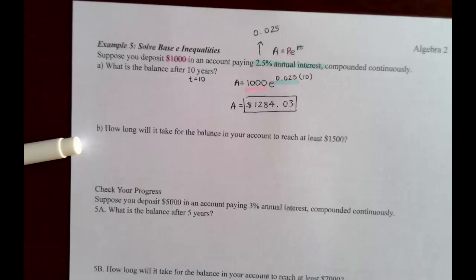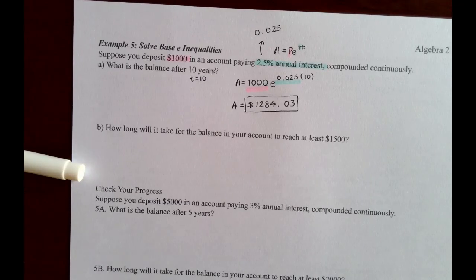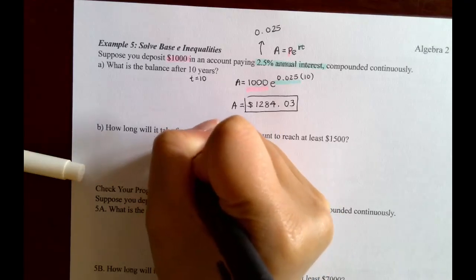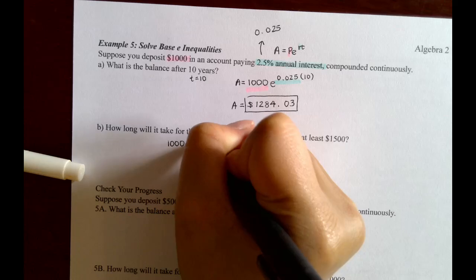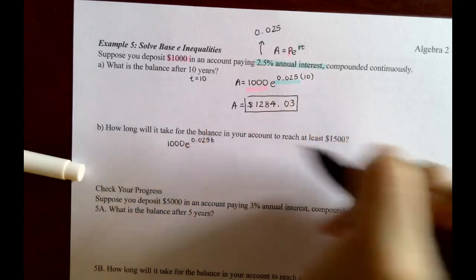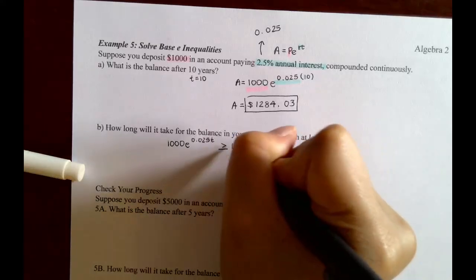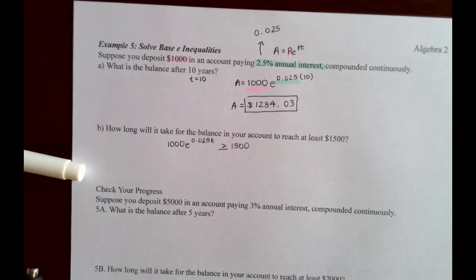Okay. The next question asks, how long will it take for the balance in the account to reach at least $15,000? Okay. So what I want is for this to be at least this. So 1,000 e to the 0.025 times t. I want it to be at least this, so it has to be greater than or equal to 15,000. Okay? So I'm going to do several things.